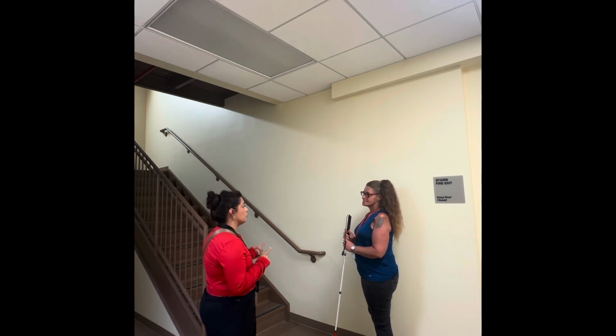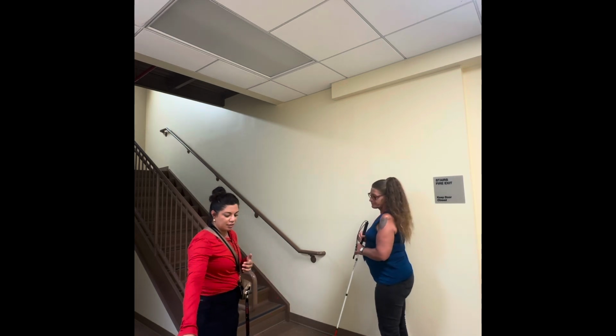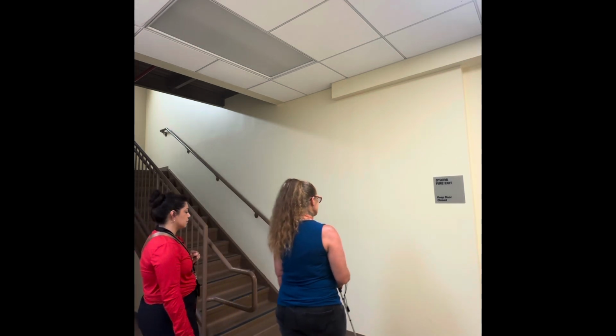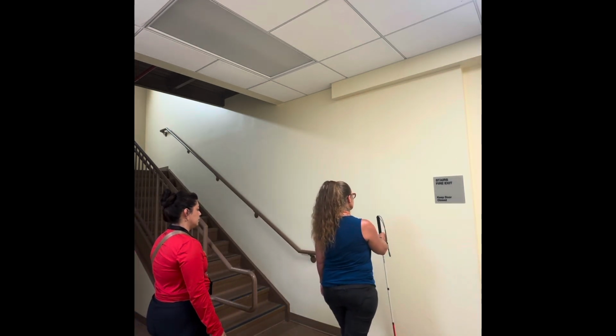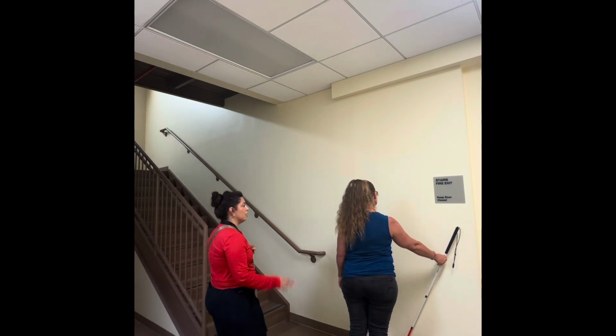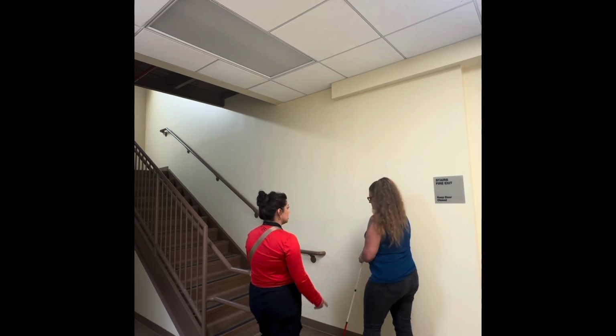Today we're going to work on stairs, and we're going to tie in another technique that we have learned. When you find an object such as a door and you're approaching that object, what is it that you do? You go up to the object, and you go to the belt and check for your handles. That's what we use for a door, but we're going to use the same concept with the stairs.